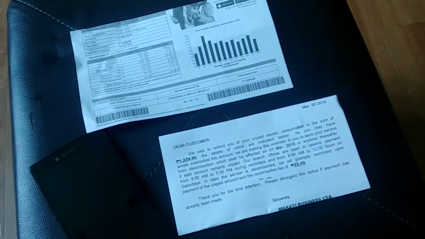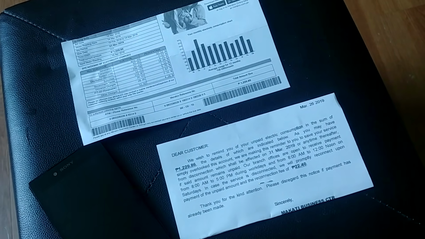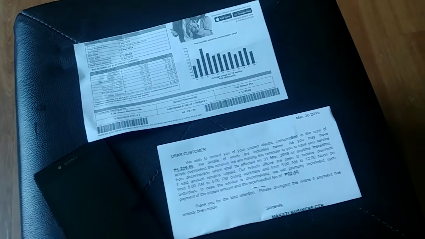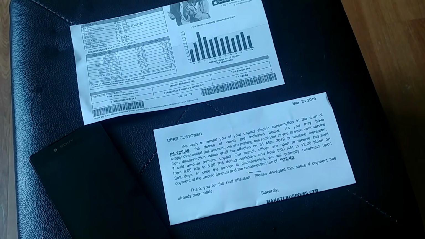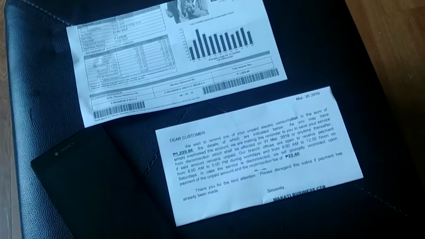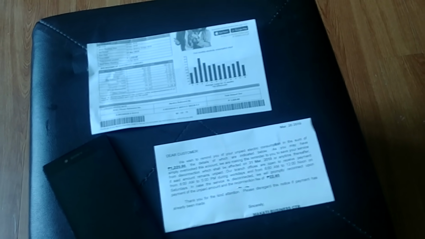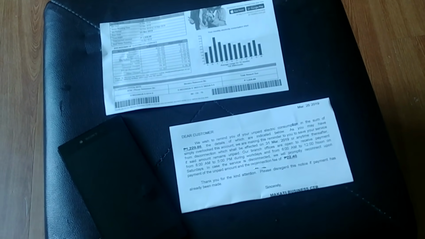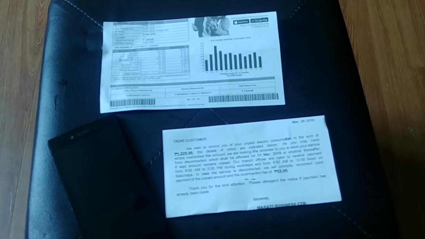It's a one-to-one thing. Kaya hindi pumapasok yung bill. So, if you need to pay for a previous overdue amount, you need that exact bill. There's a different reference number for that. So basically, this is how you pay for your overdue bill.